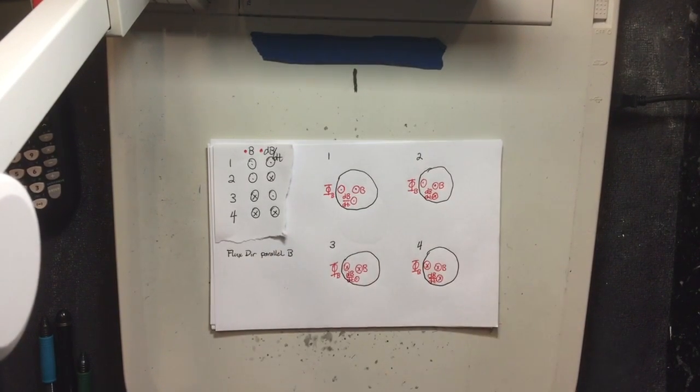Now the whole idea of out being positive and in being negative.